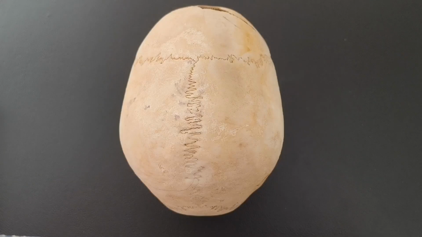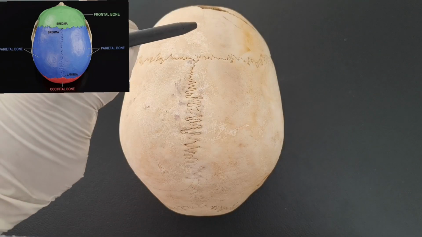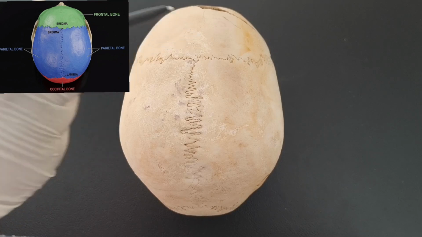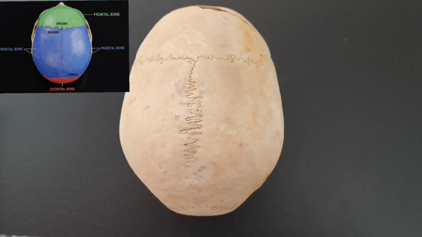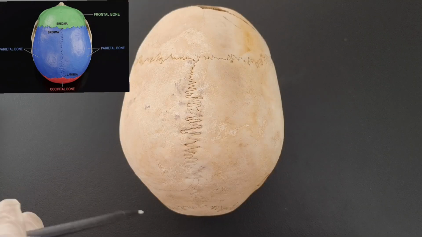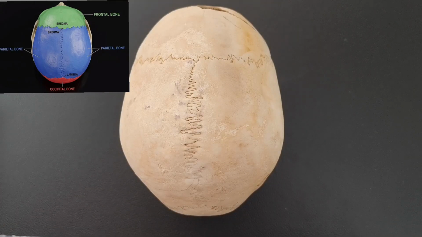The bones which we are able to appreciate in Norma Verticalis are the upper part of the frontal bone, the parietal bones, the right parietal and the left parietal bone, and the occipital bone. The squamous part of the occipital bone is seen in the posterior aspect.